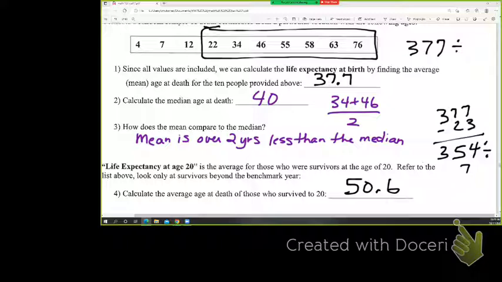And then what if it was the average age at death for those who survive to 60? Which numbers are going to be included if we're talking about people who survived to be 60? Yes, just those 2. Good. 63 and 76, right? Add them and divide by 2.